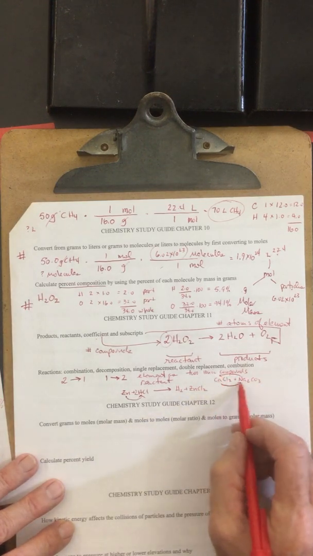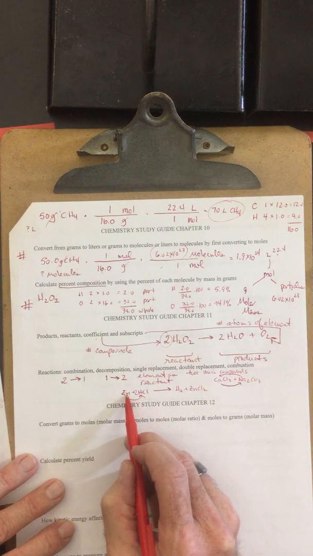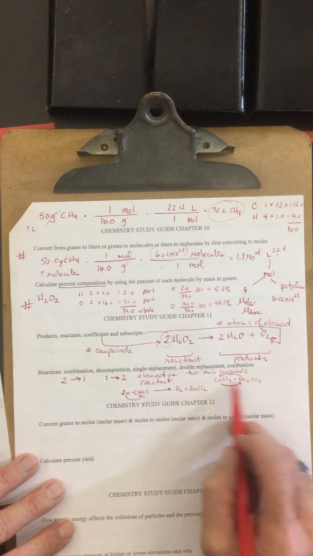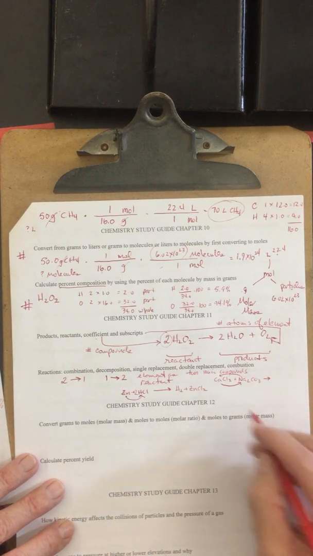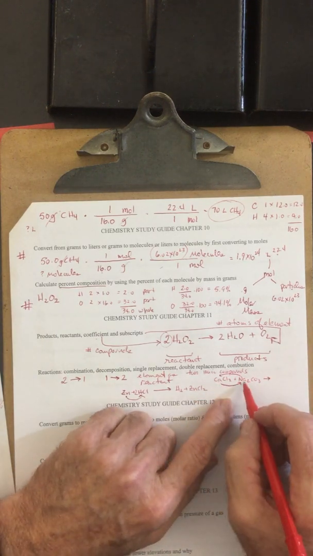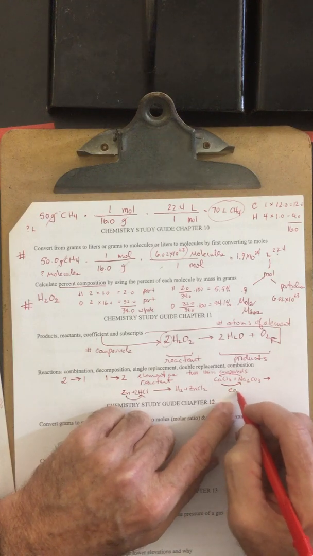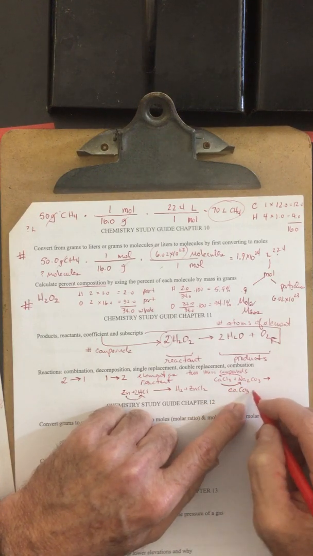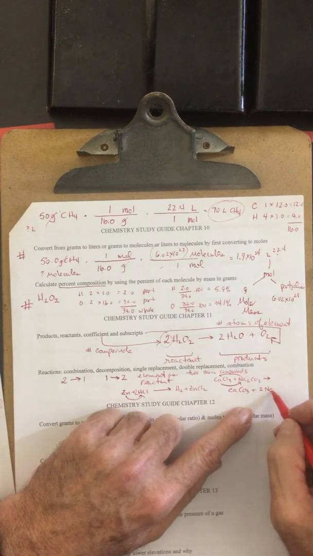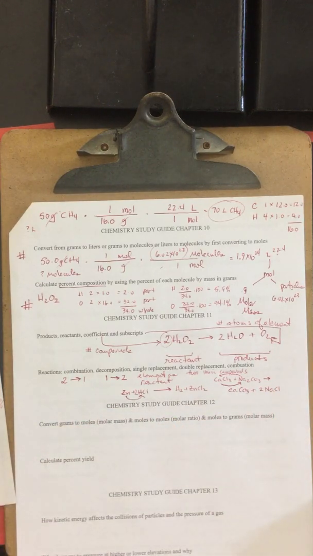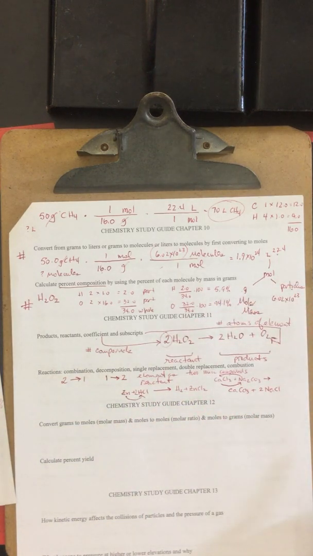So notice how I don't have a single element like I have right here for the single replacement. Double replacement requires 2 ionic compounds. And when these switch places, the calcium kicks out the sodium, and I will get CaCO3. The Na kicks out the Cl, and I get 2 NaCls. These would probably be matching types of problems like it was on the previous test. Can you identify which is which reaction?